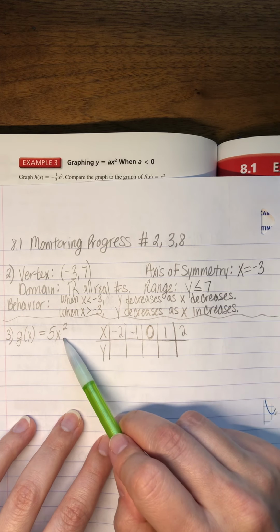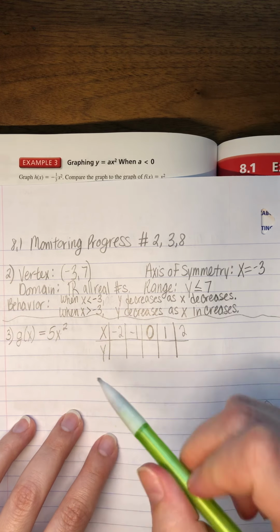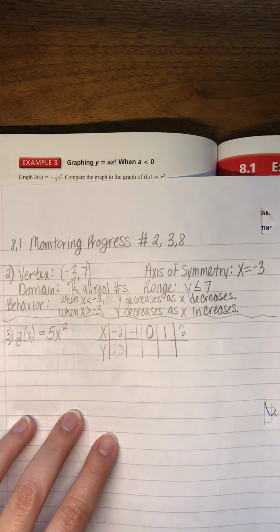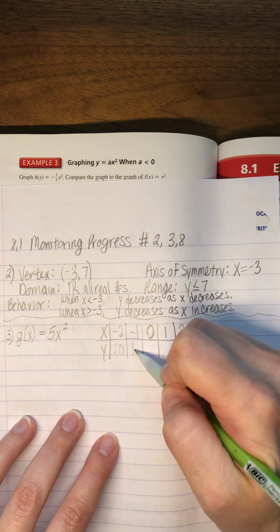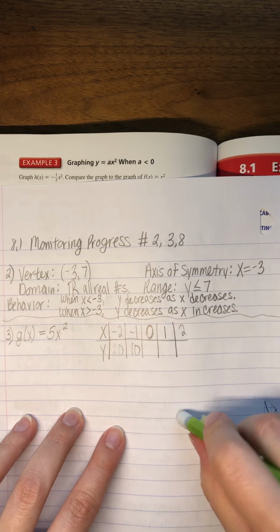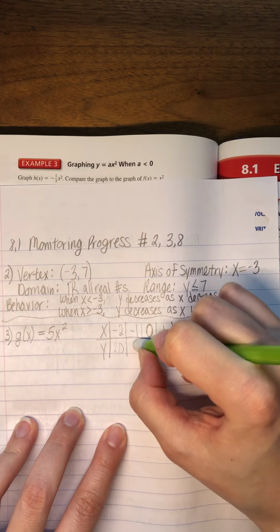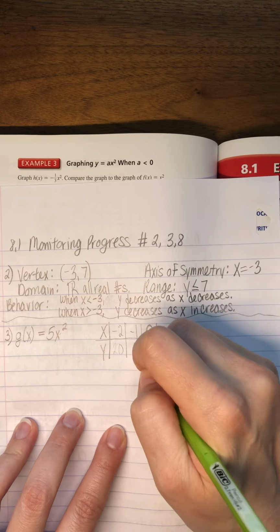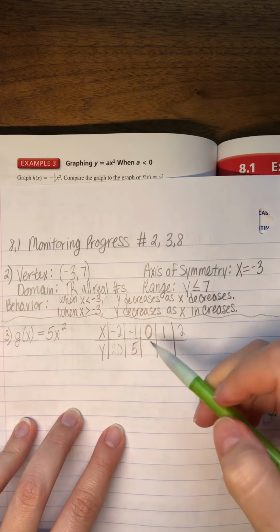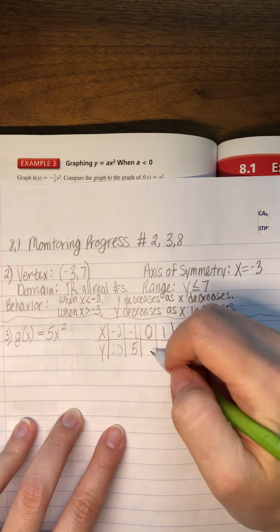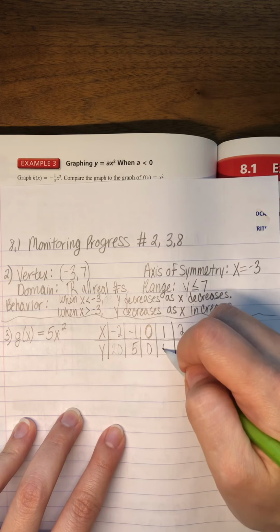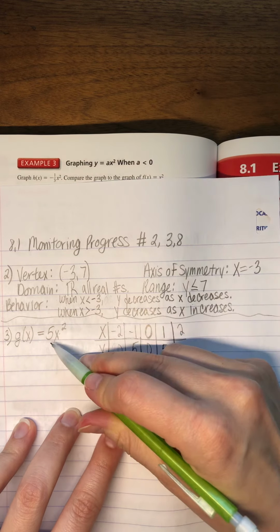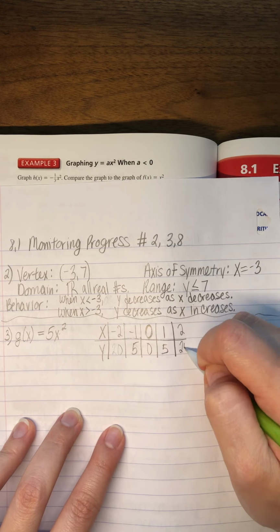So -2 squared is 4 times 5 is 20. -1 squared is... sorry. -1 squared is 1 times 5 is 5. 0 squared is 0 times 5 is 0. 1 squared is 1 times 5 is 5. And then 2 squared is 4 times 5 is 20.